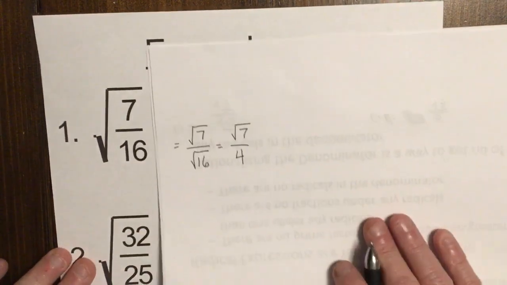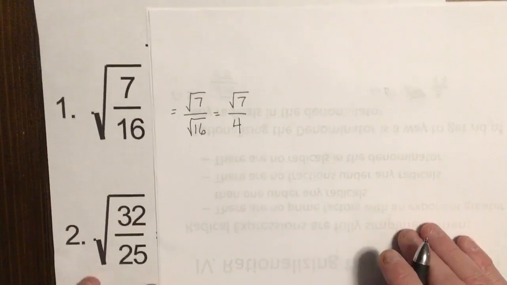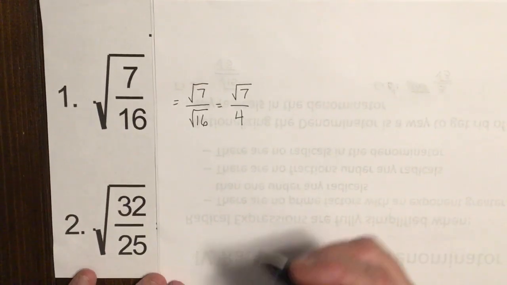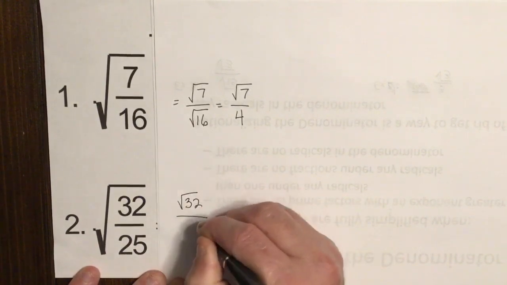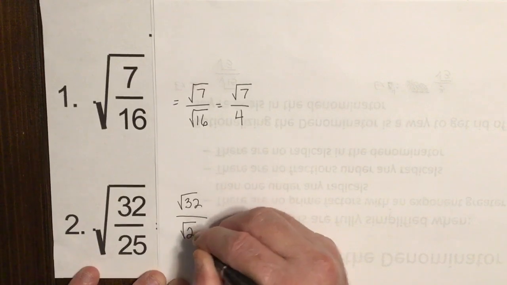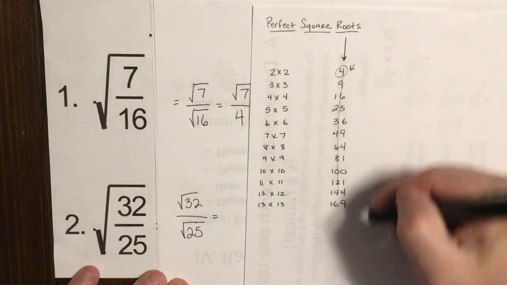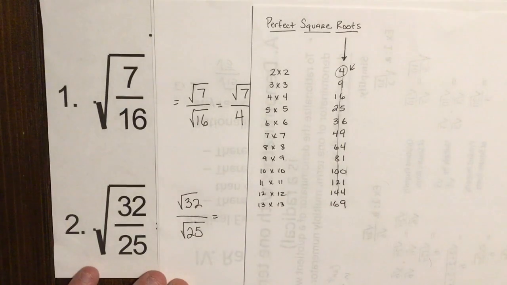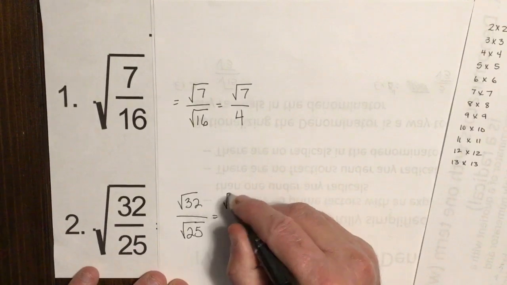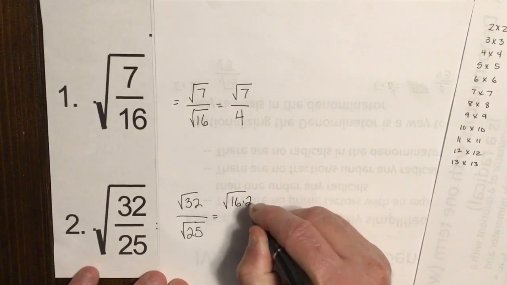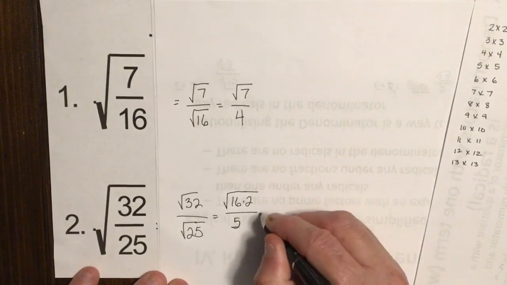Alright, let's look at this one. Here we go. Square root of 32 divided by the square root of 5. Alright, so this is under it. Square root of 32 divided by the square root of 25. Which one of these numbers goes into 32? I believe it's 16. So you end up with square root of 16 times 2 divided by the square root of 25, which is 5.